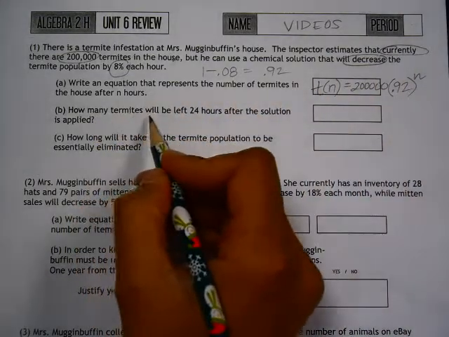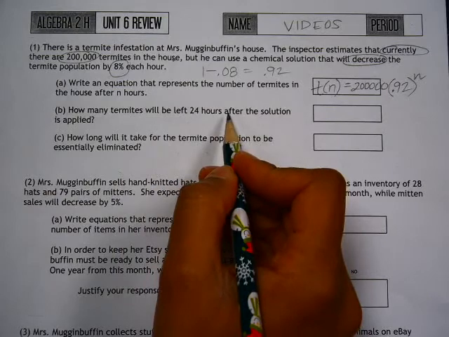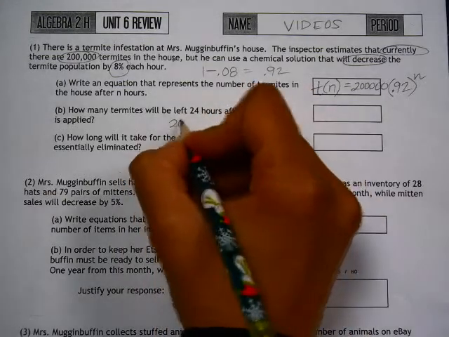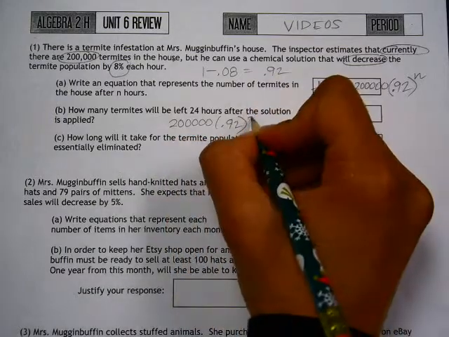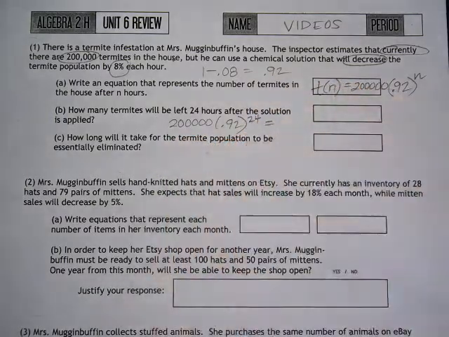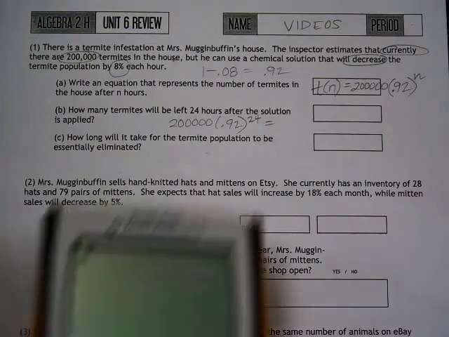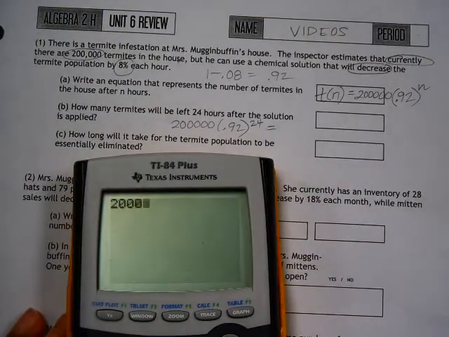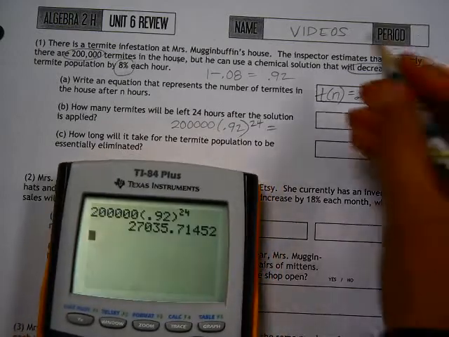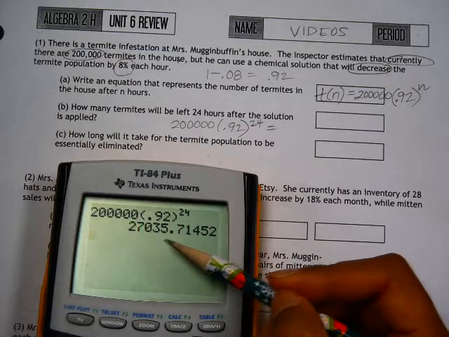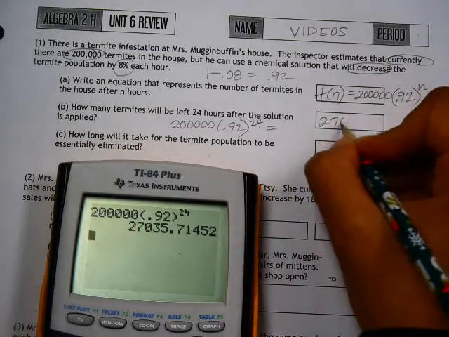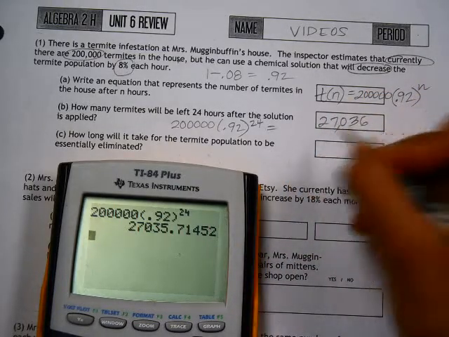How many termites will be left 24 hours after the solution is applied? So using our equation, 24 hours is the value we're going to plug in for n. And if we evaluate that, we can round, so 27,035.7, so we can round up to 27,036.